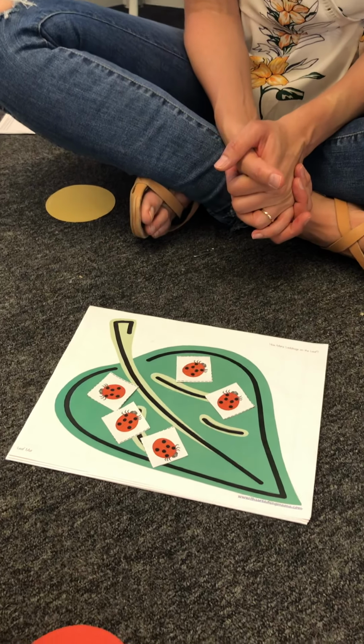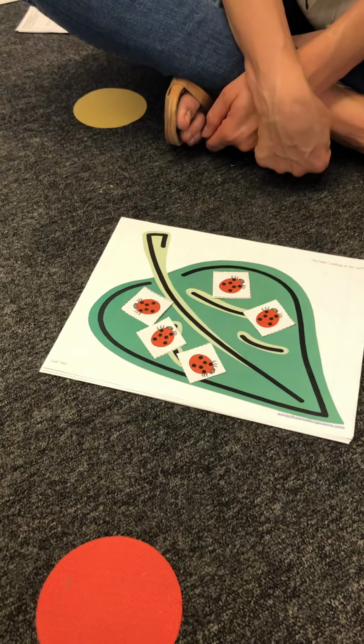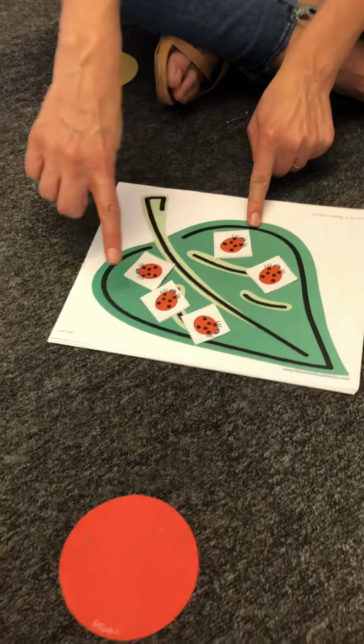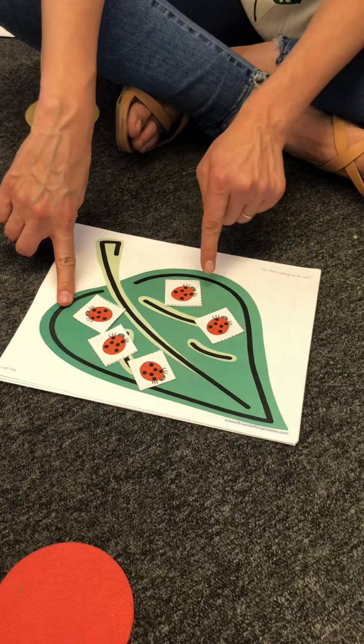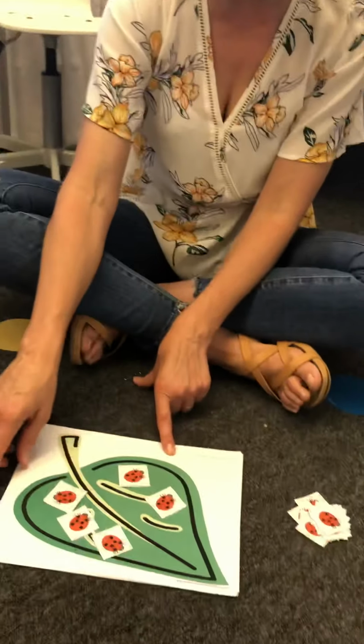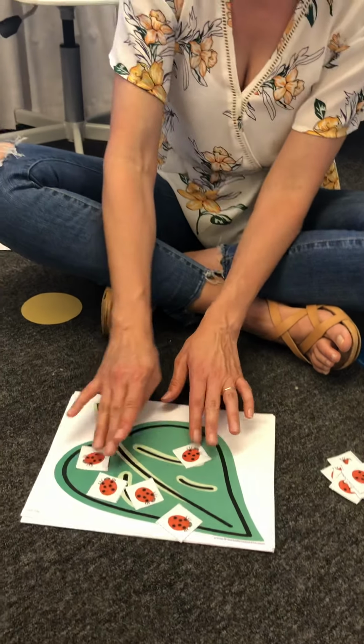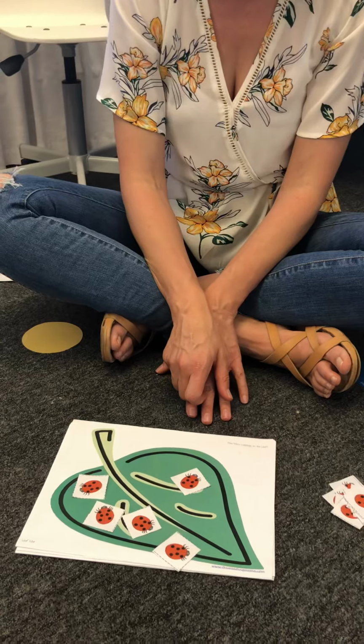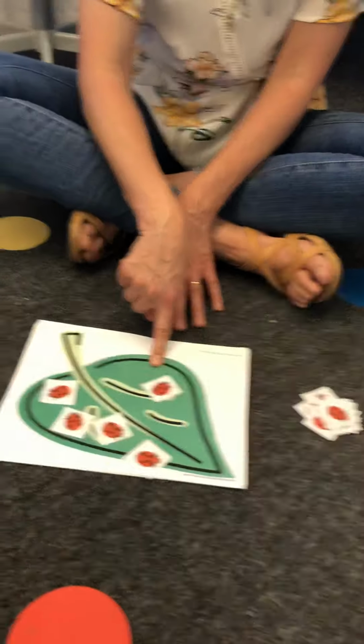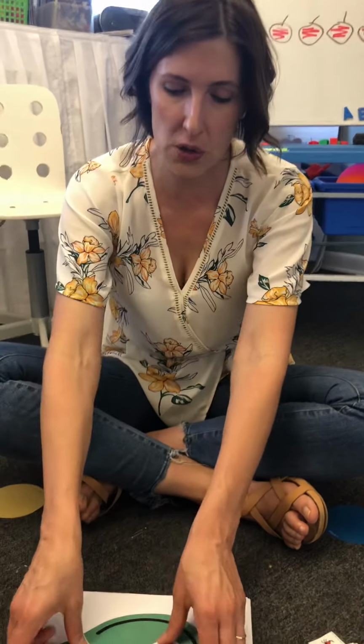Now looking at this, how many are on one side and how many are on the other? 2, and 3. So we know that 2 and 3 make 5. All together make 5. Some of you might have counted out your ladybugs, and some of you might have had it look like this. Did some of you have it look like that? Some of you might have had 4 on one side and 1 on the other, and that's fine. That makes 5 too.